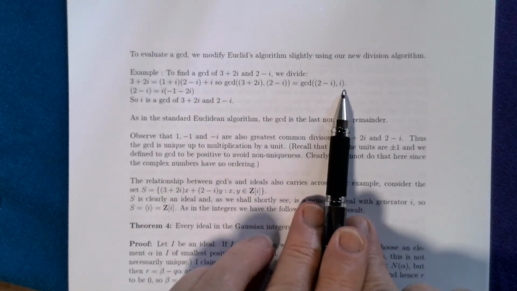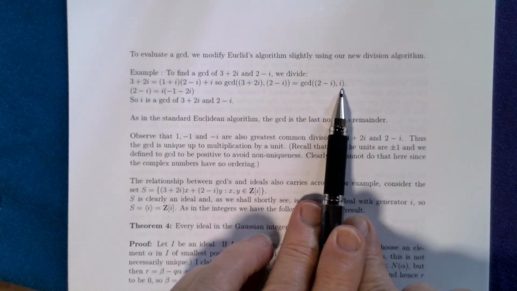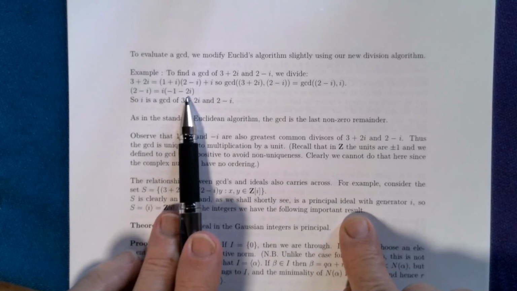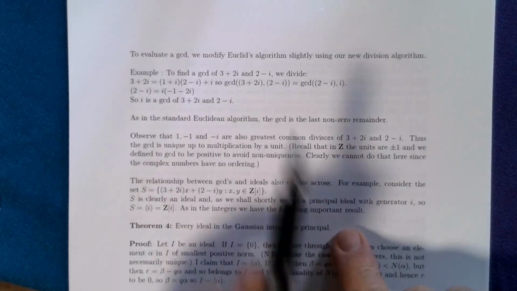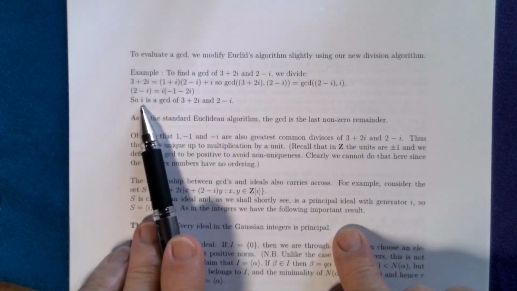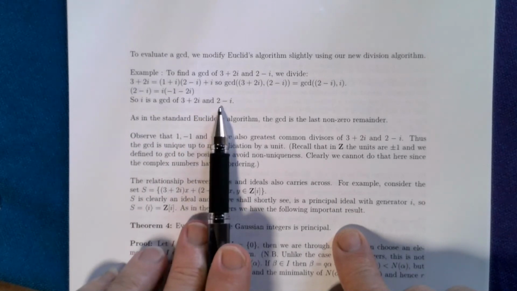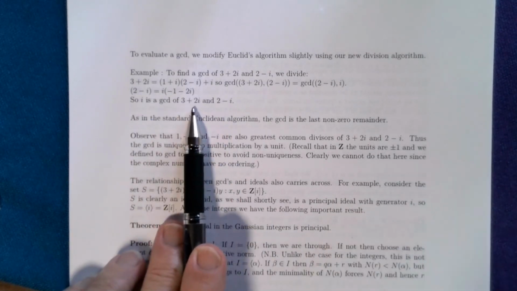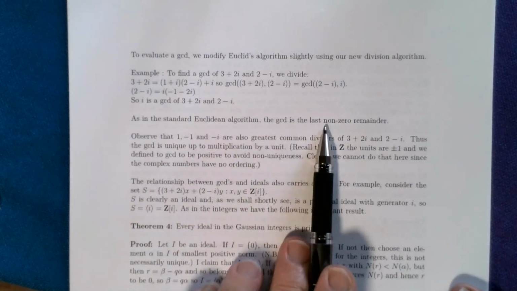But when I divide this by this, it goes into it that many times with no remainder, so this is the last non-zero remainder. So a GCD is i, a GCD of these two numbers. Now, as in the standard Euclidean algorithm, the GCD is the last non-zero remainder.